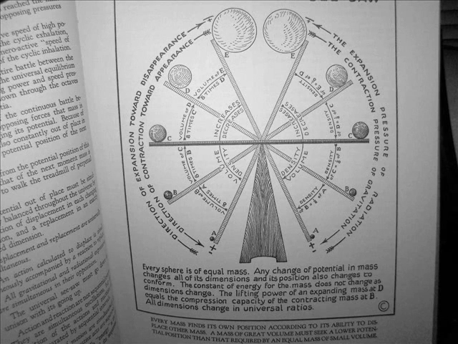Let us consider whether or not the following commonly accepted temperature cycle is correct and complete. Cold contracts, contraction heats, heat expands, and expansion cools. Is not the cycle incomplete because of the omission of that which makes of this universe a creating or evolving one? Cold does not contract.